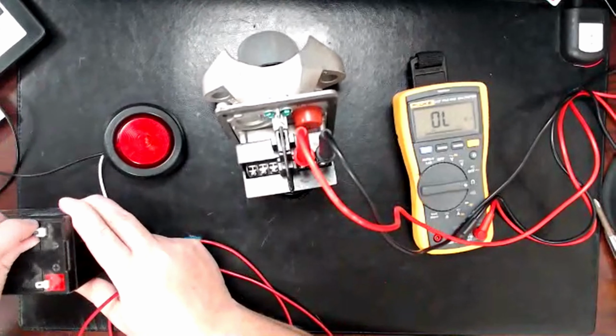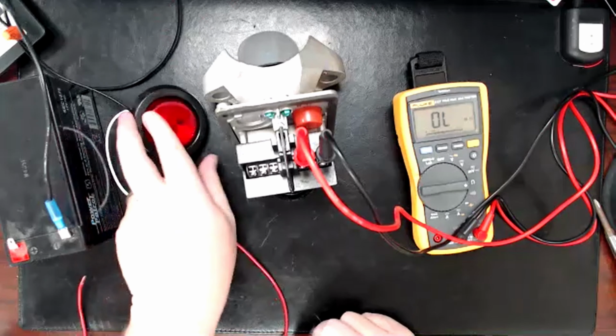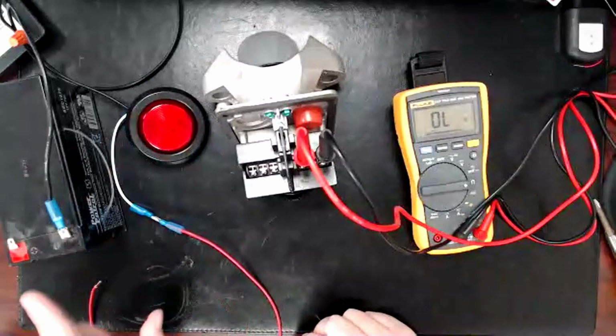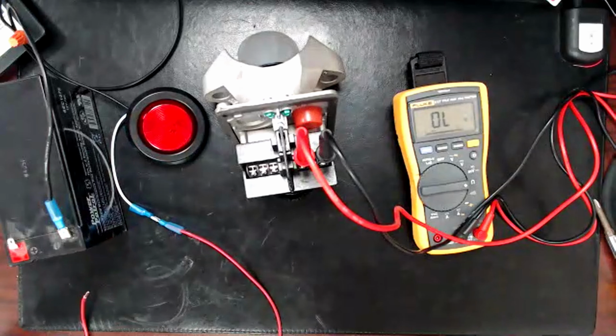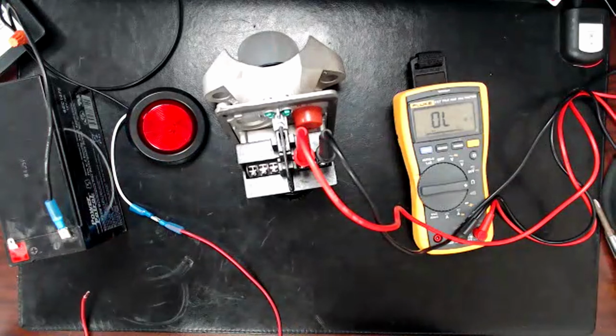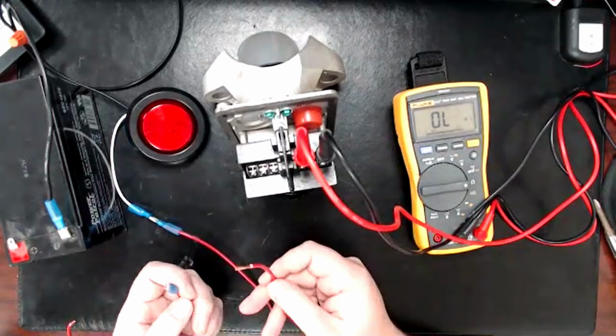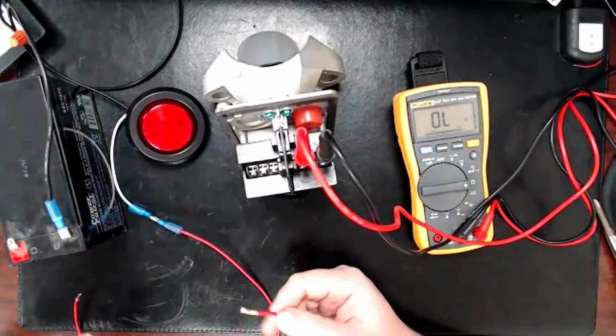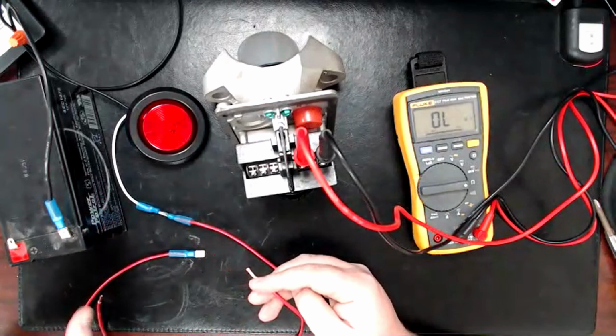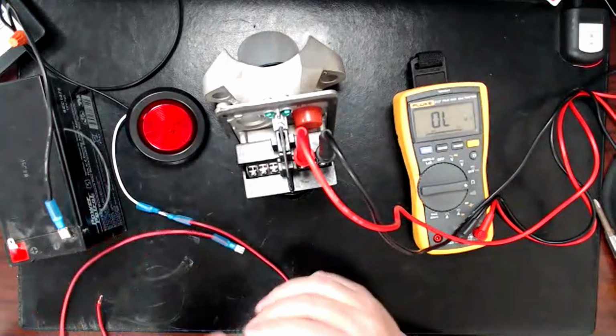I'll try to do something so you can see. So I have my black wire going to the negative side of my battery here. Then this wire right here that I have a terminal on one side and just bare wire on the other, that's going to be the positive coming from the battery to my switch.